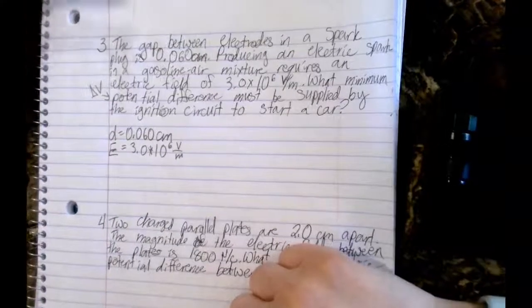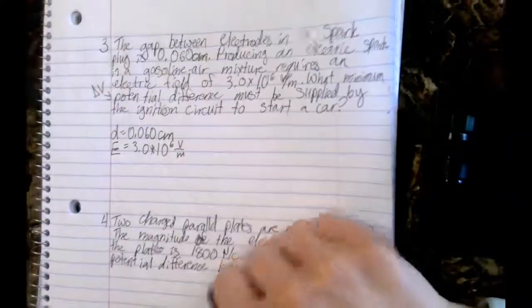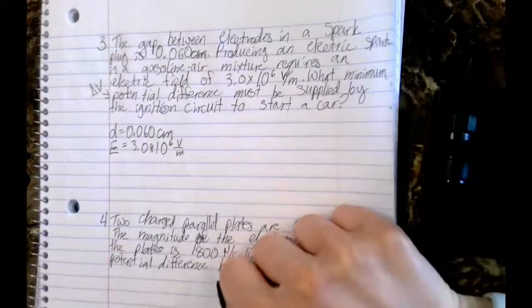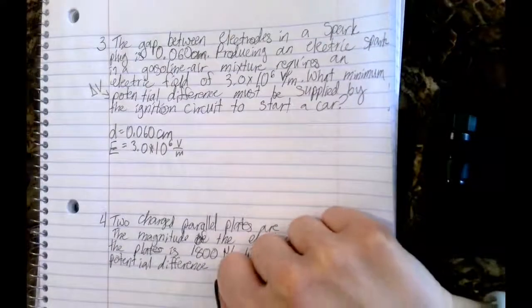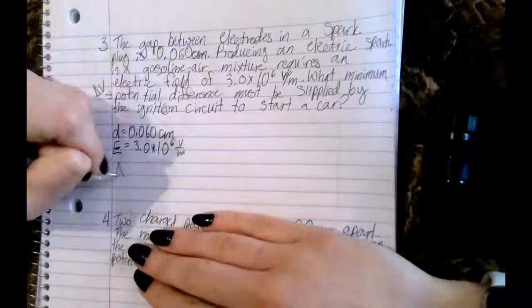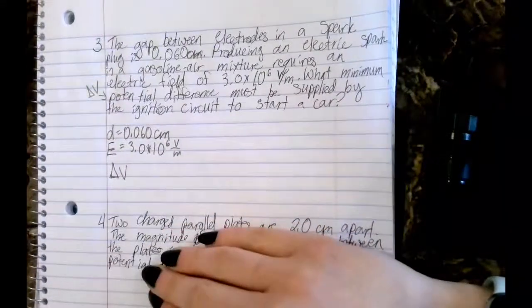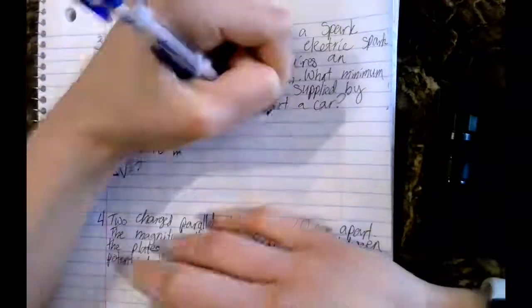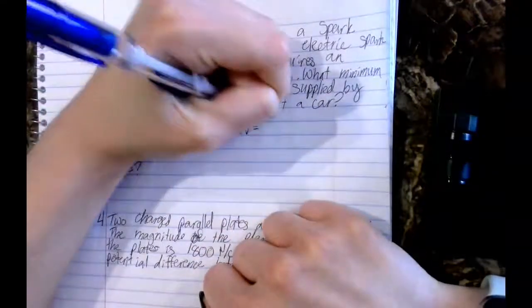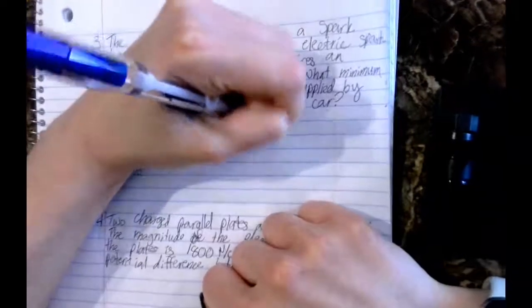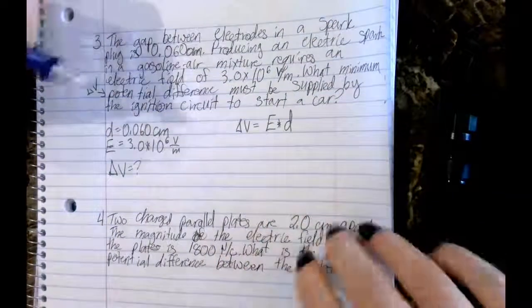In case you weren't sure, spark plugs are in your engine. They create the spark that ignites the fuel and lets your car run. So, we want the delta V. I'm going to use that same formula that we just looked at, which said delta V equals E times D. Again, though, my distance has to be measured in meters.